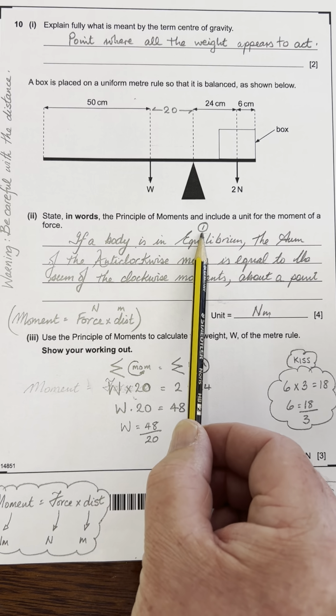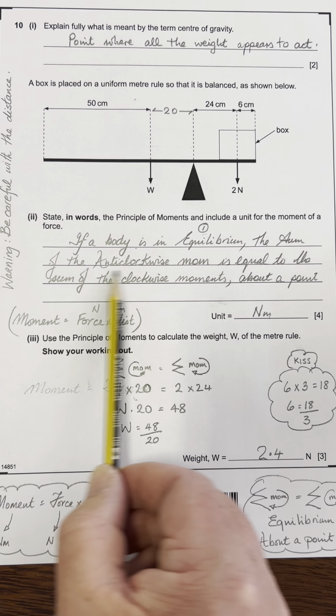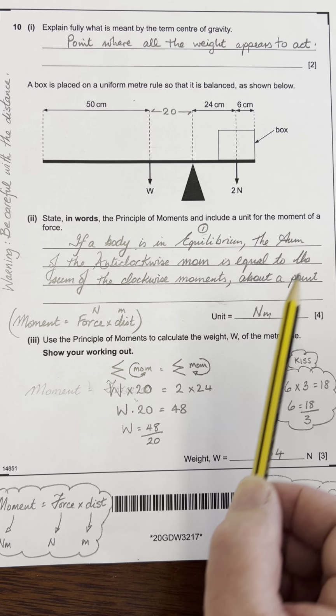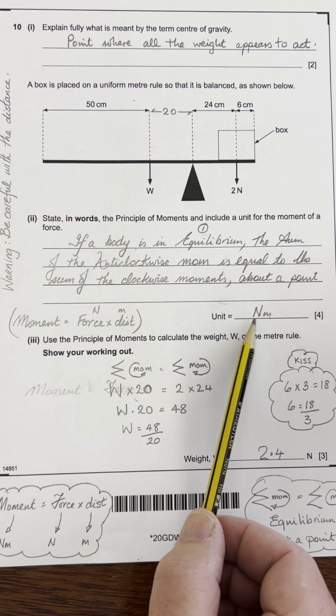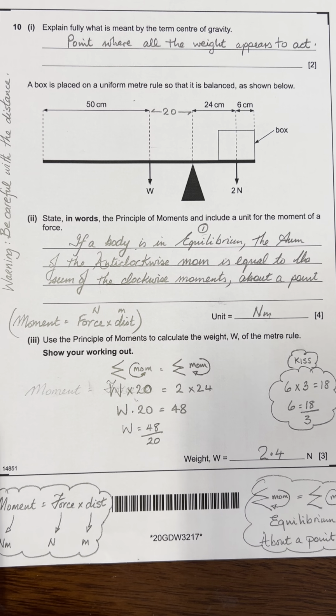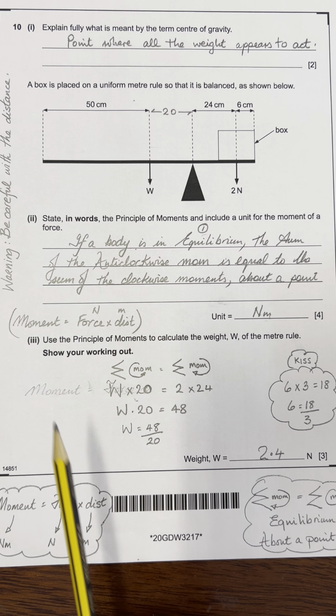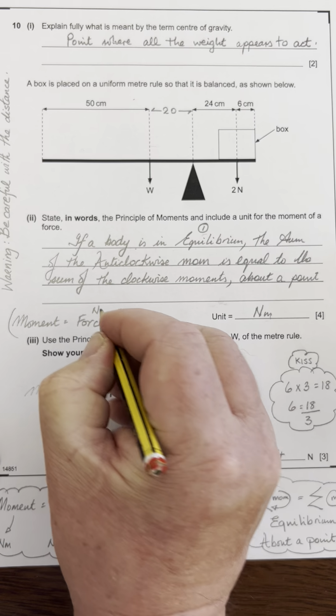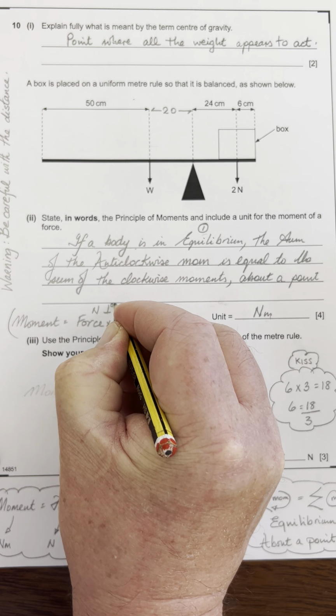State the principle of moments and include the unit. If a body is in equilibrium, that's 1 mark. The sum of the anti-clockwise moments is equal to the sum of the clockwise moments, 2 marks. About a point, 3rd mark. Units, Newton meters. You check the mark scheme to see whether they take Newton centimeters. Look, a moment is force by distance. Not really good enough, that. I should have put the word perpendicular in there.